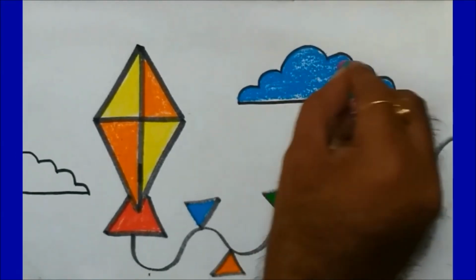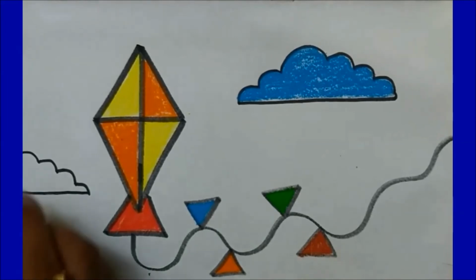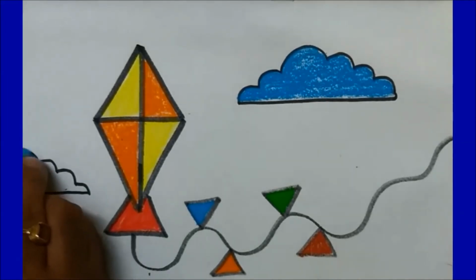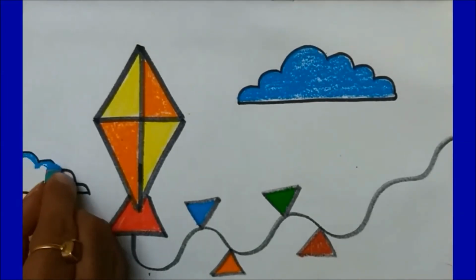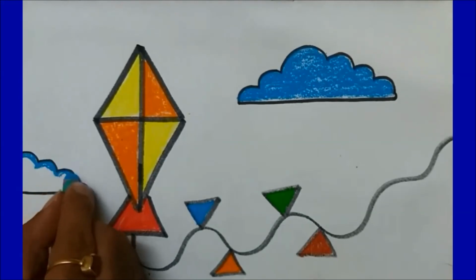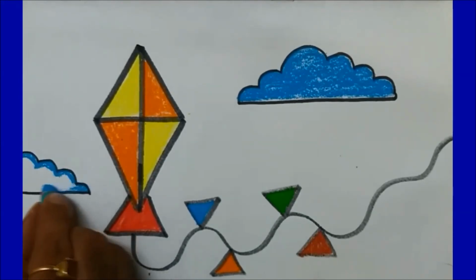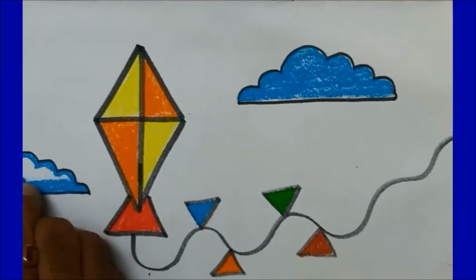Cover the white dots. Now coming to other cloud, 1 curve, another curve, another curve and my another curve. Cover the slipping position, fill inside with the slipping mode. Here my sky is also ready, my kite is also ready.